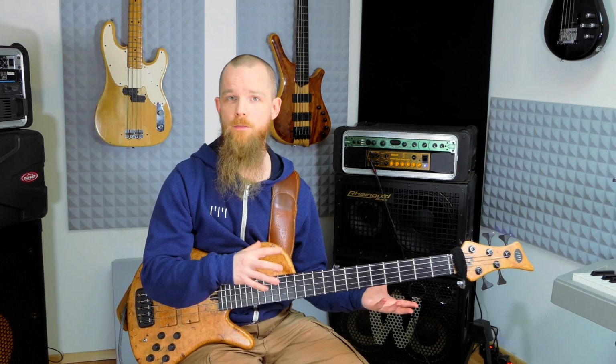Of course, you can go way further with this and use other triads of the same key to play your fills, but start out with the ones from the chord and expand from there.